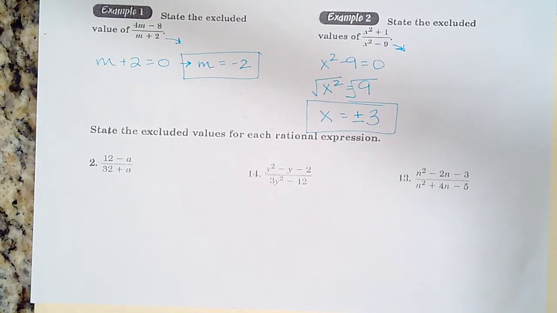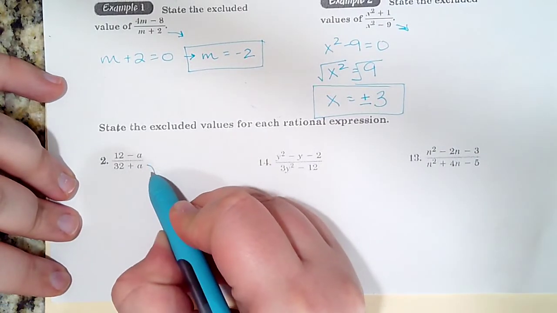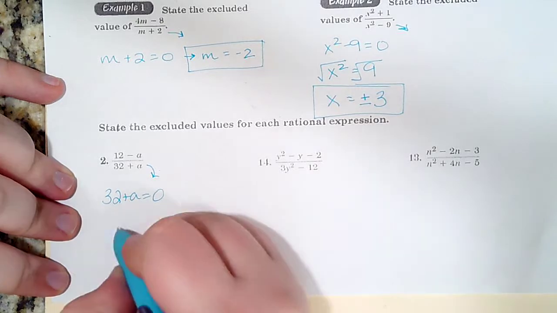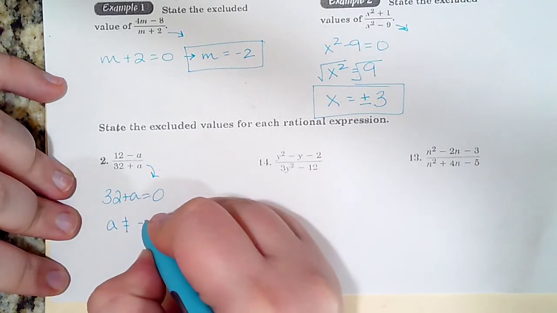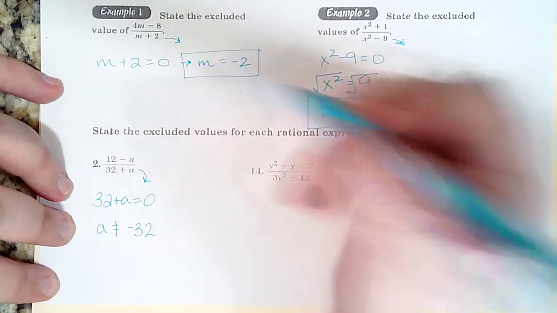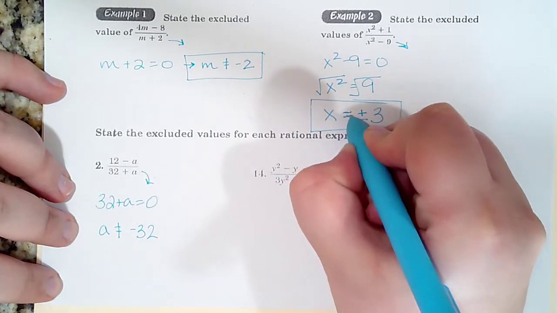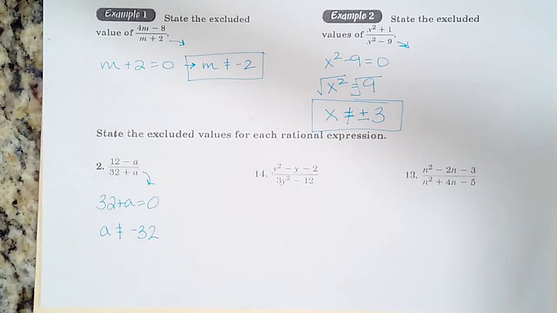All right, hopefully you took a minute to pause the video and try these on your own. We're going to quick find those excluded values together. So, set the denominator equal to 0. a cannot equal negative 32. And I should actually fix these up here as well, because if we're stating the excluded values, what that means is that they cannot be equal to whatever it is that we find.